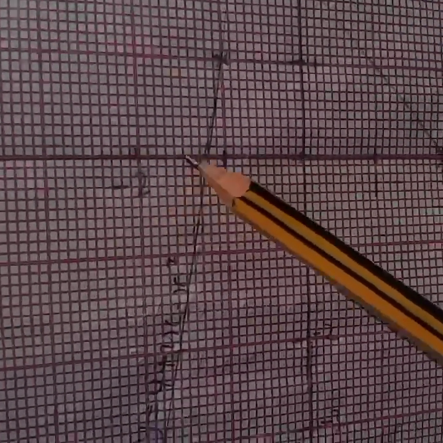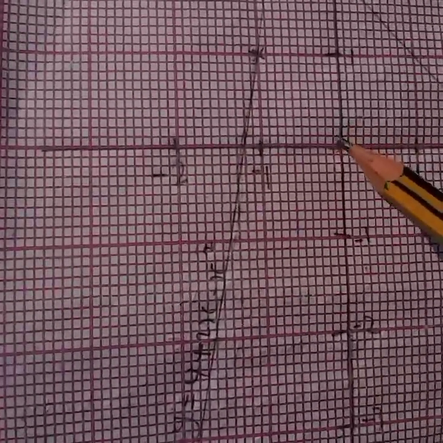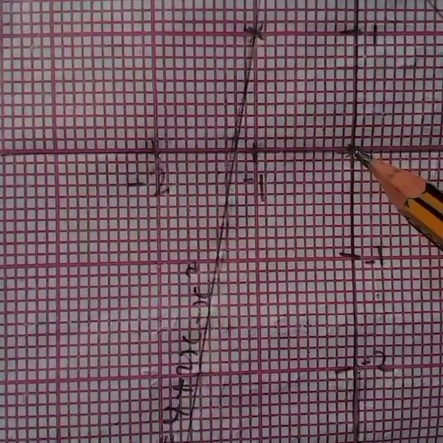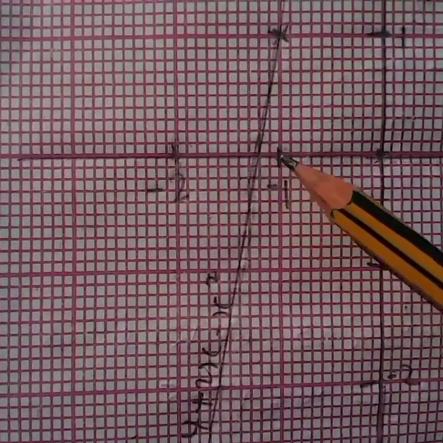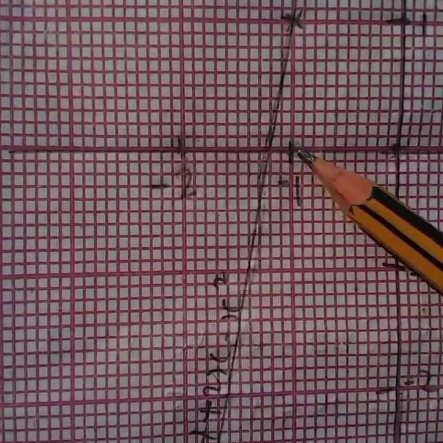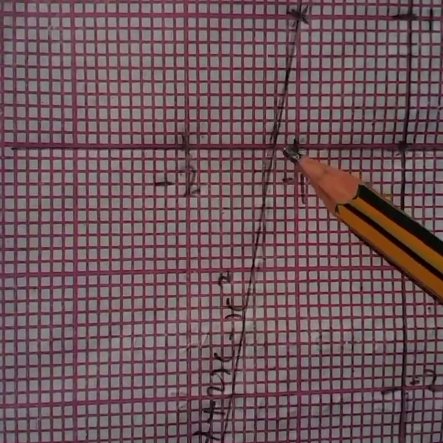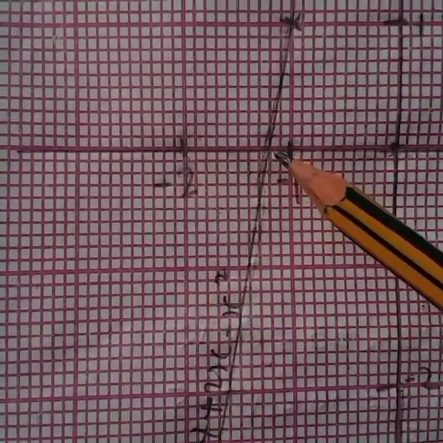Let's go to the other side. Okay, look here. This is 0. Can you see this is minus 1? You see this is minus 1.1. You see this is minus 1.2.